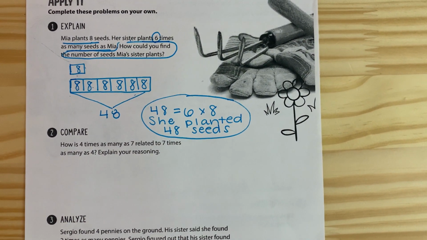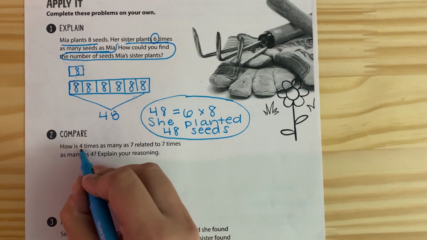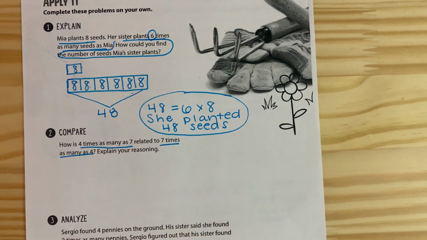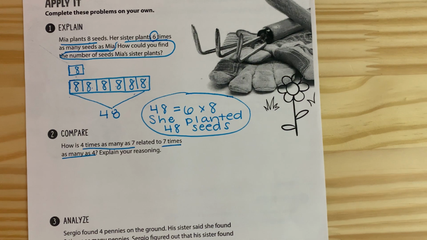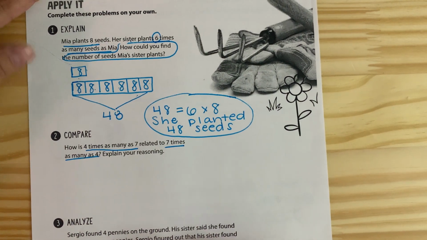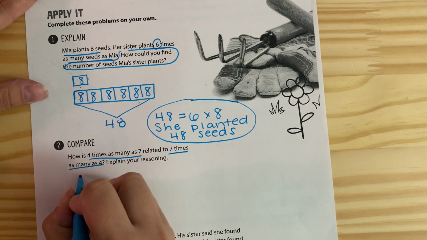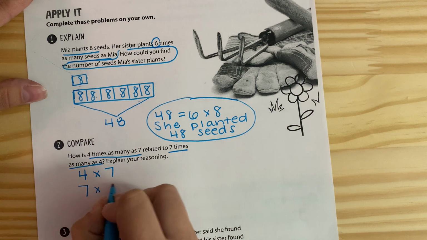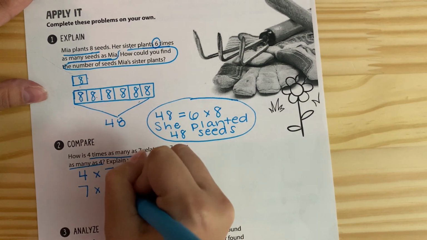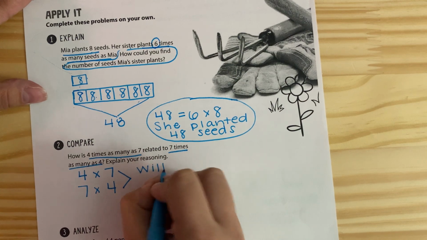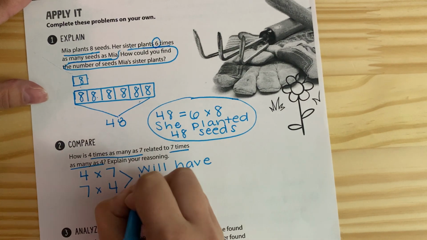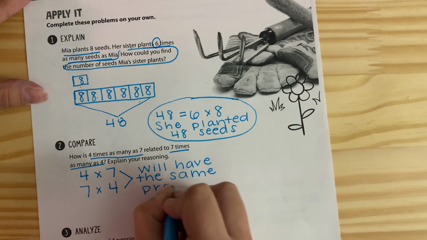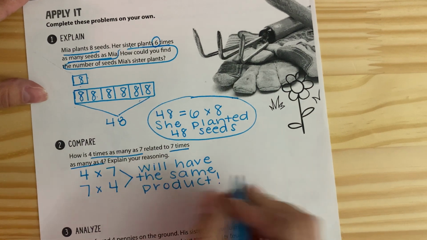So moving on. Number 2, how is 4 times as many as 7 related to 7 times as many as 4? And we know this, right, friends? We know that in multiplication, order doesn't matter. So if we have 4 times as many, so 4 times 7, and we have 7 times as many, 7 times 4, we know that these two will have the same product, right? The same answer in multiplication is the product. So we'll have the same product.